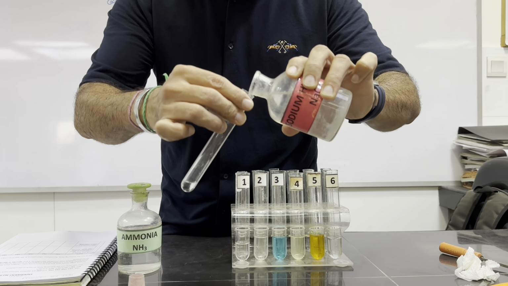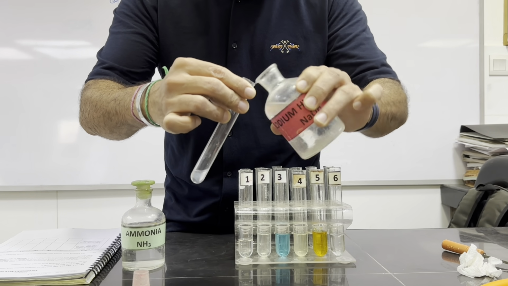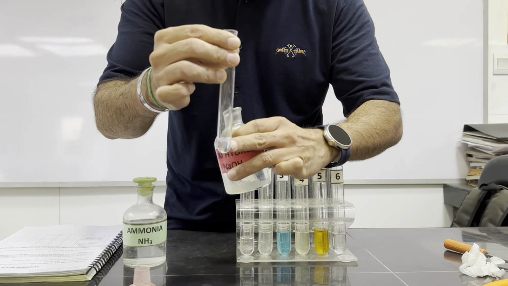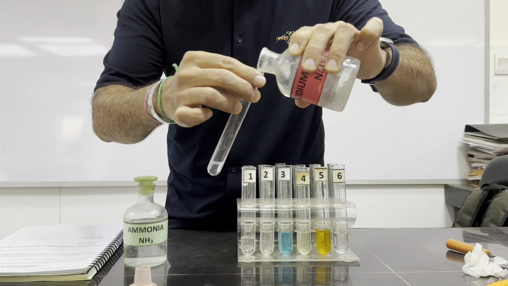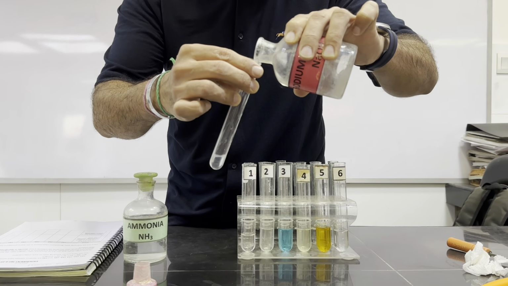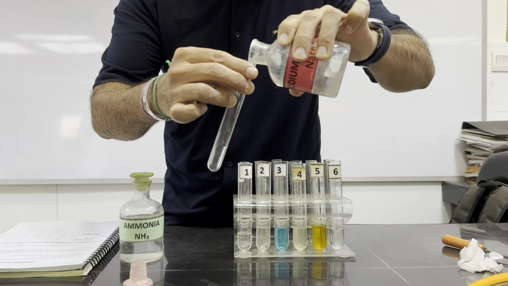Again, in the same pattern, with the tilted tube, we add few drops, and here we can see the change coming up. White precipitates formed, and then they start dissolving. Again, we will add few drops and then excess. Excess means the solution is making a colorless solution.